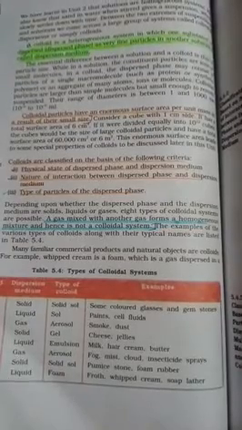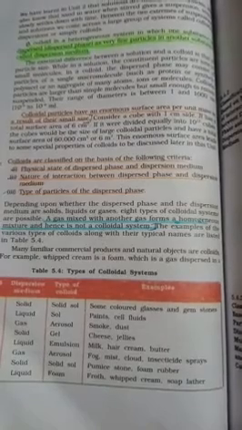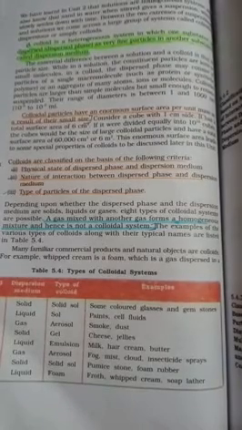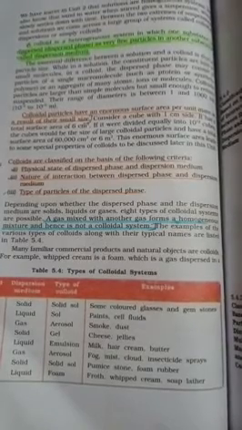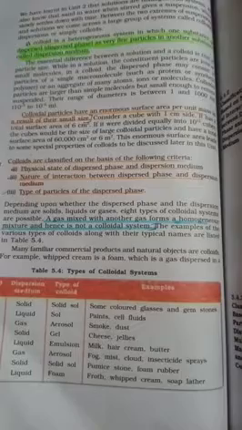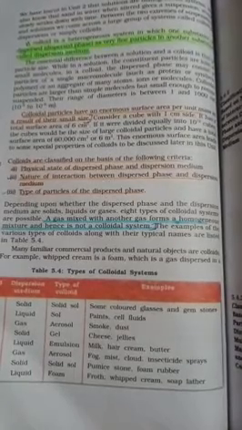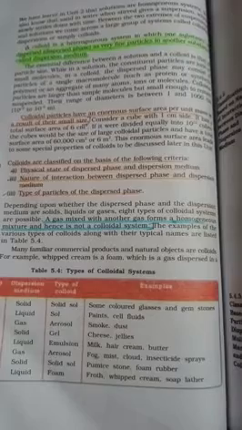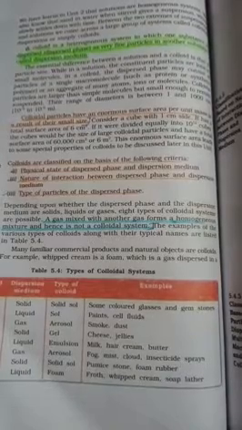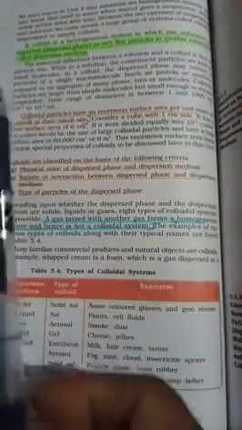Suppose we take a starch solution in water. Water is the dispersion medium and starch is in the form of colloid, and this is the dispersed phase. So starch is the phase and water is the medium in this case. So the essential difference between a solution and a colloid is the particle size.